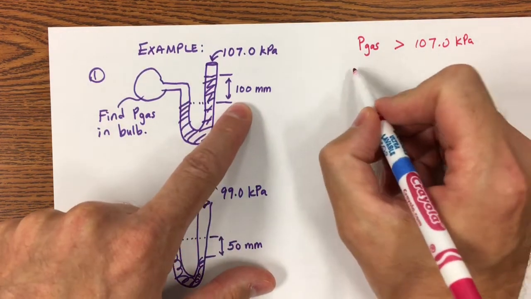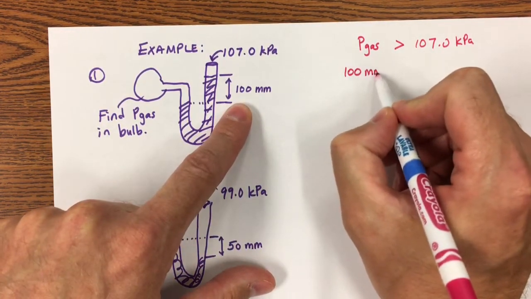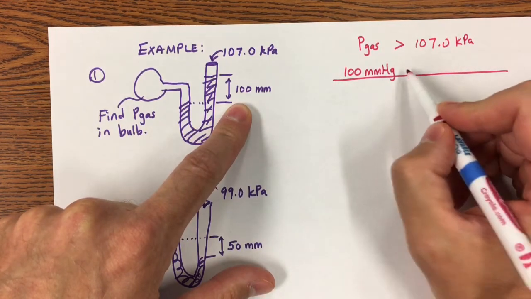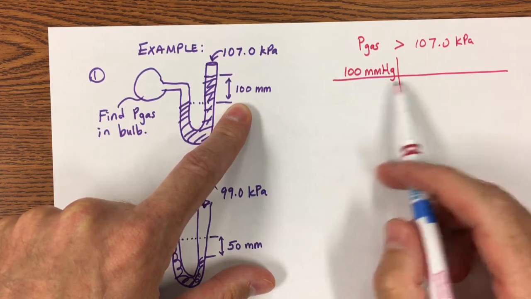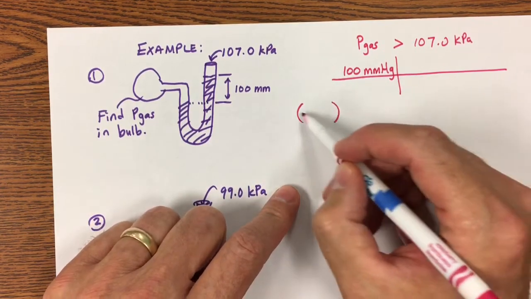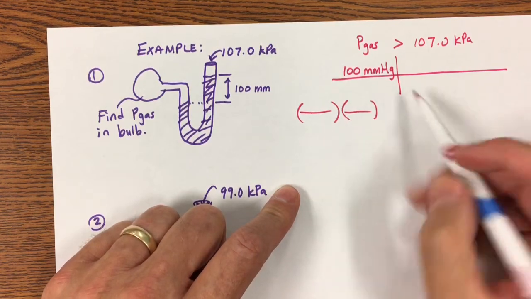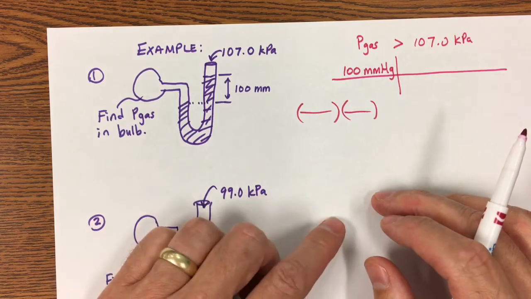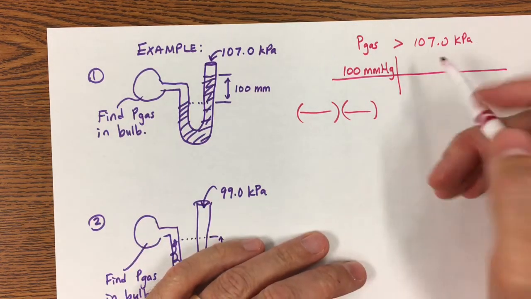Next, we need to convert 100 millimeters of mercury into kPa. Now, I teach my class this little thing that you can do. Instead of having to write out fractions in parentheses like this, we just use that little bar and break the two fractions apart with that little upward bar right there.